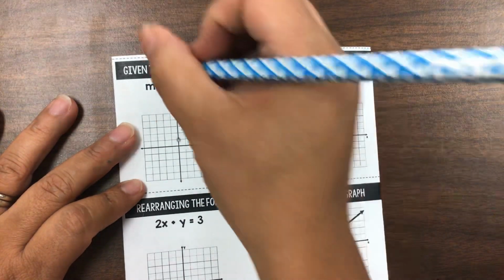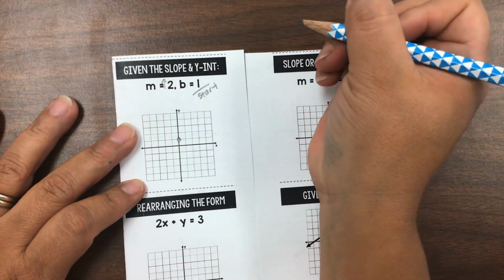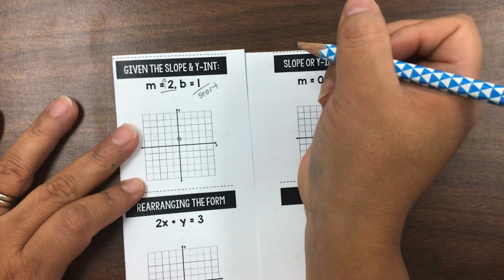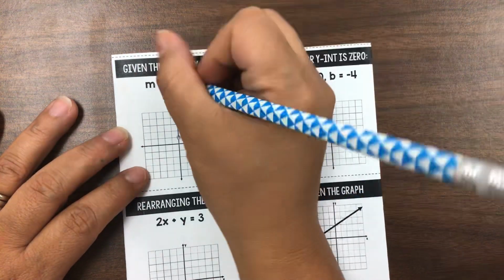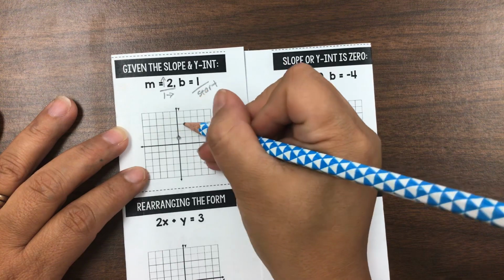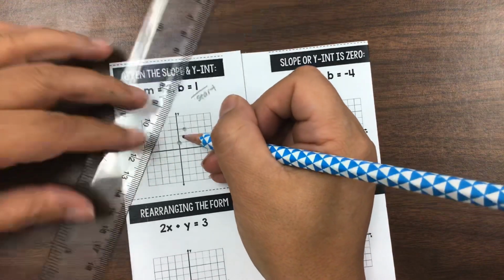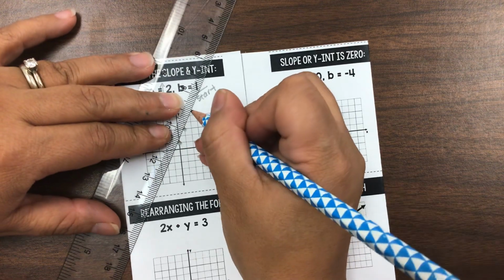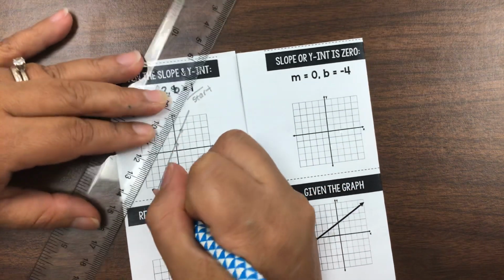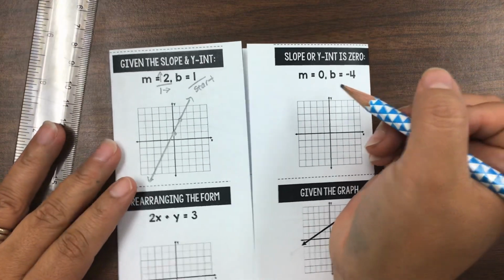Then 2 means how you're going to move. This positive 2 means that you're going to move up 2. And then if you don't see a denominator, it will be 1, and you're going to move to the right. So up 2, and 1 to the right. You can connect the points now. Make sure that your line goes across the graph and it has arrows to indicate that it keeps going.